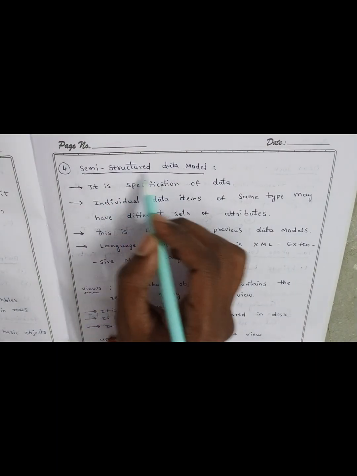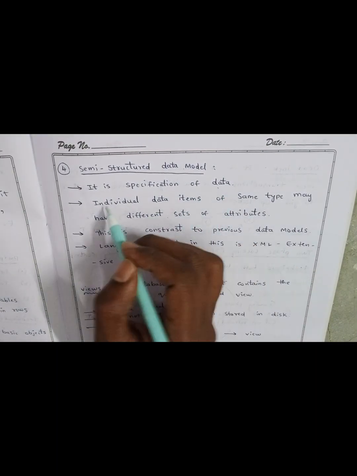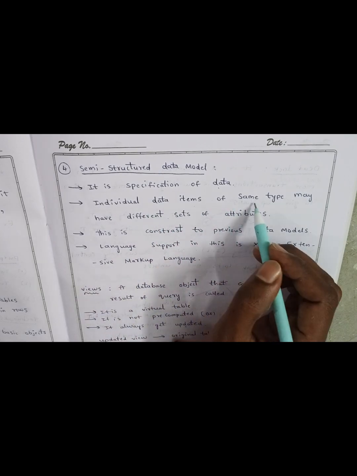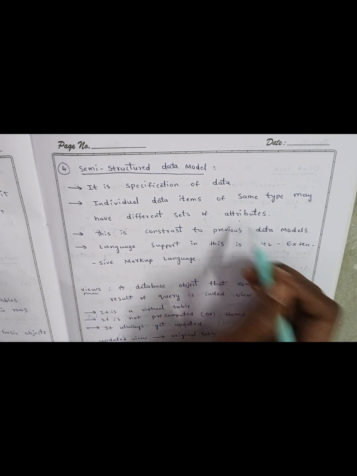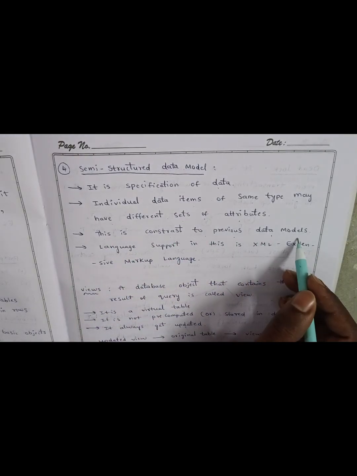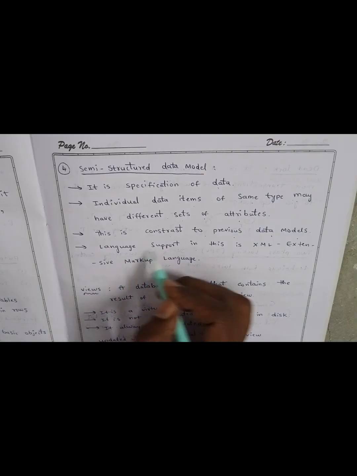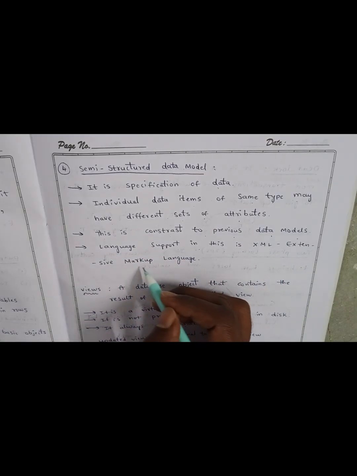Next is the semi-structured data model. It is a specification of data. Individual data items of the same type may have different sets of attributes. This is in contrast to the previous data models. Language support in these is XML, Extensible Markup Language. This language is used in semi-structured data models.